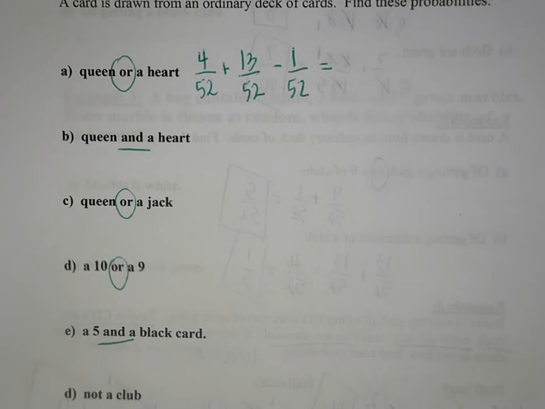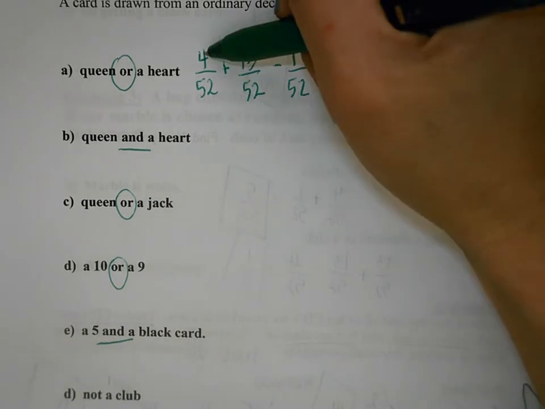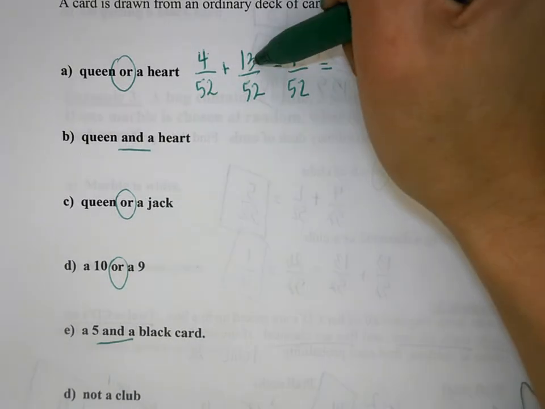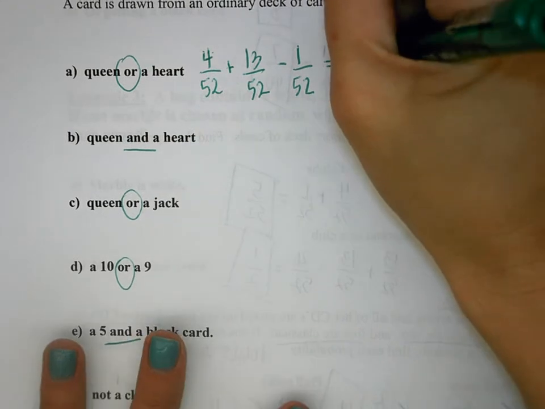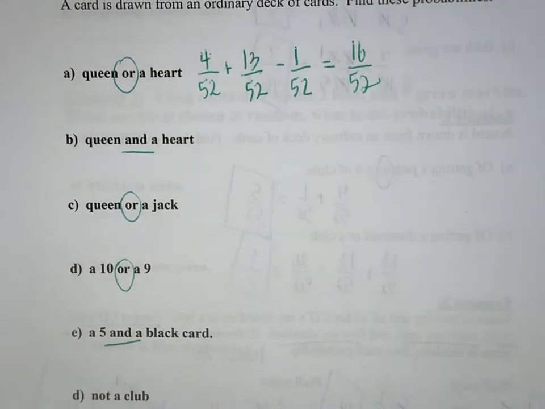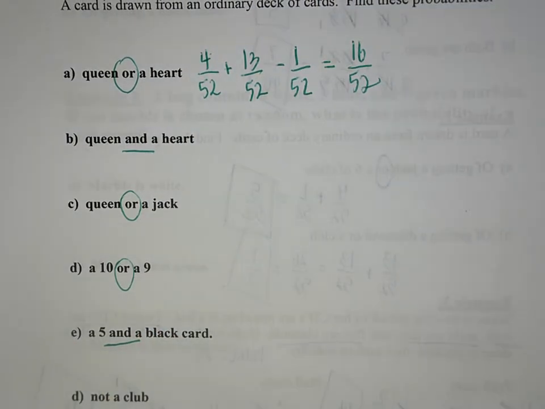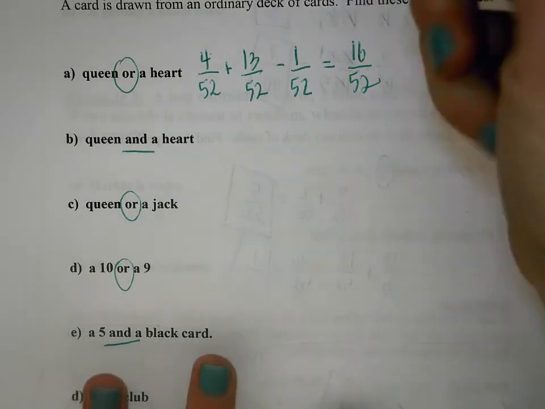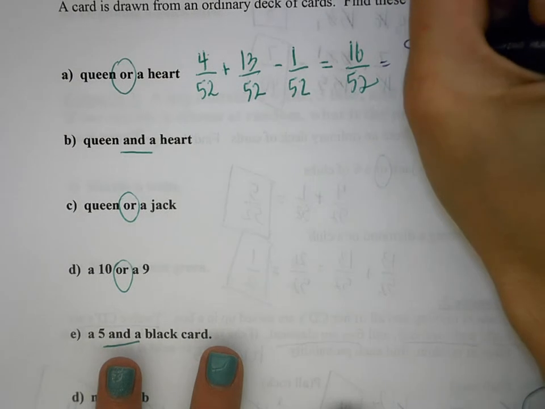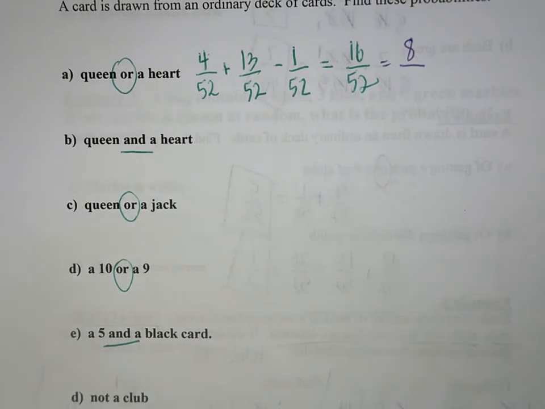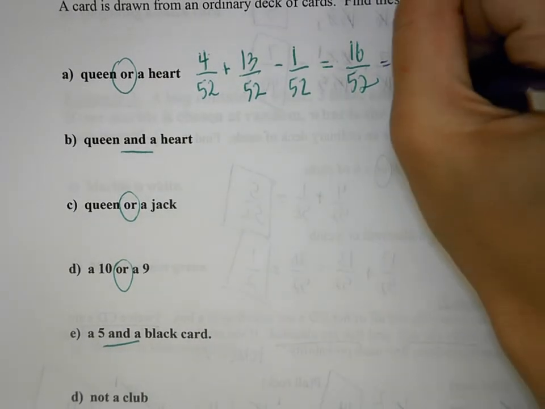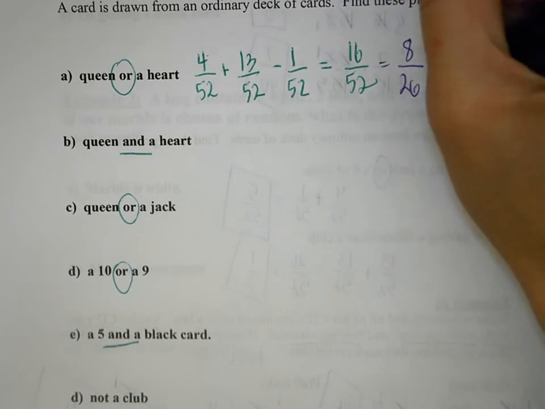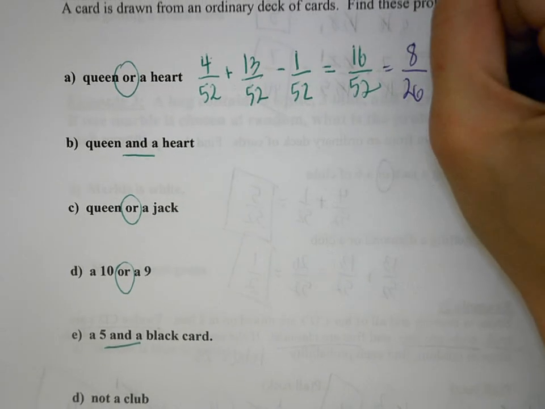Okay. So 4 plus 13 is 17 minus 1 is 16 out of 52, and then you want to reduce. Since these are both even numbers, I know I can divide by 2. So if I divide by 2, I end up getting 8 over 26. I can divide by 2 again, and I get 4 over 13.